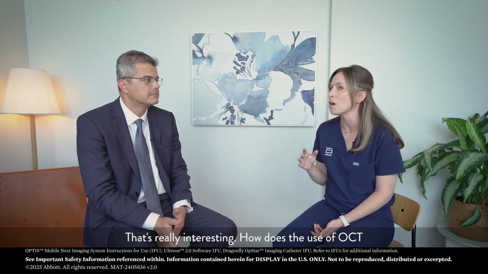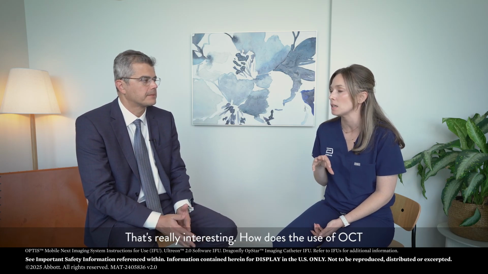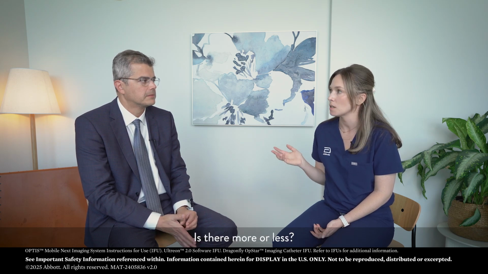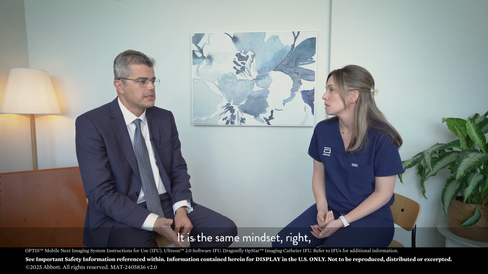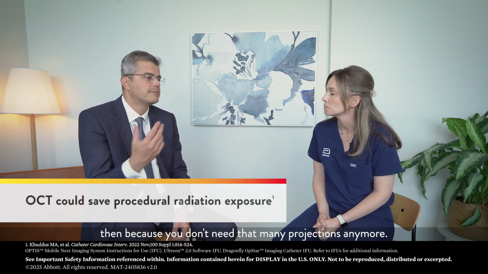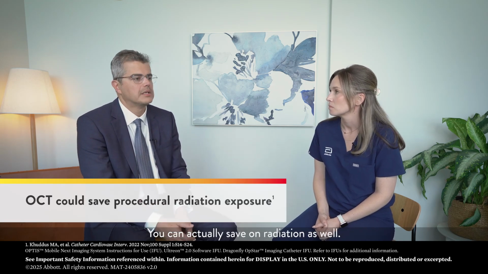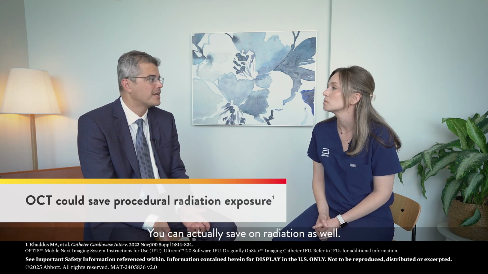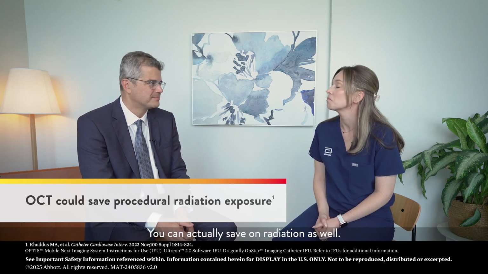That's really interesting. How does the use of OCT impact X-ray exposure to the physician? Is there more or less? It's the same mindset, right? Because you don't need that many projections anymore, you can actually save on radiation as well.